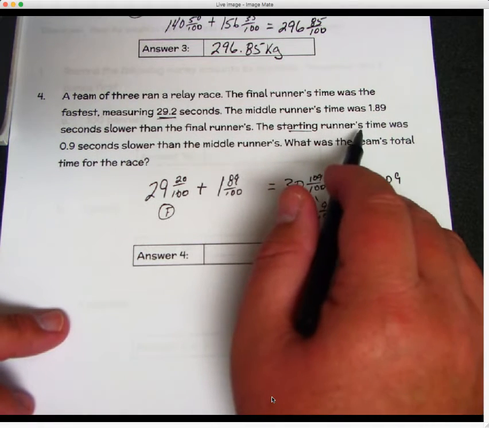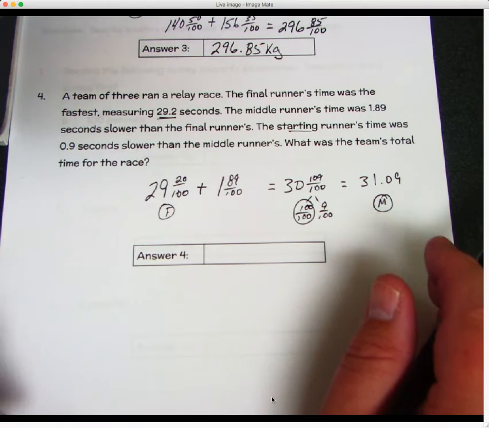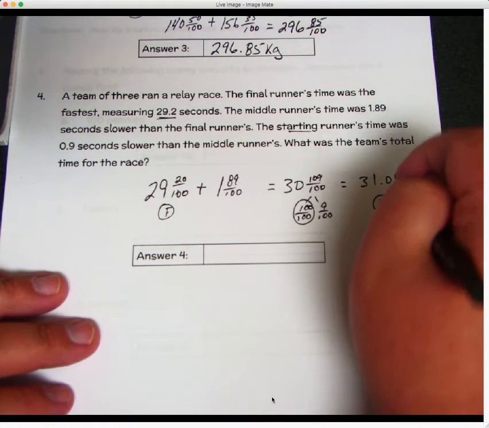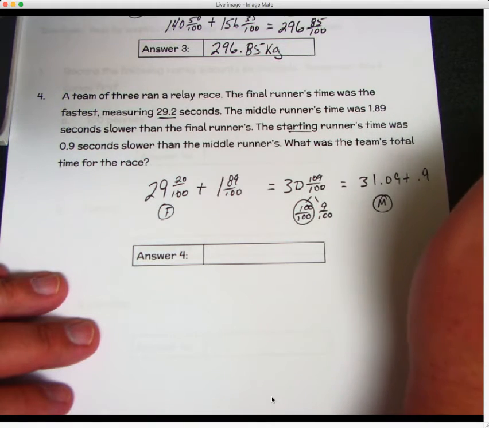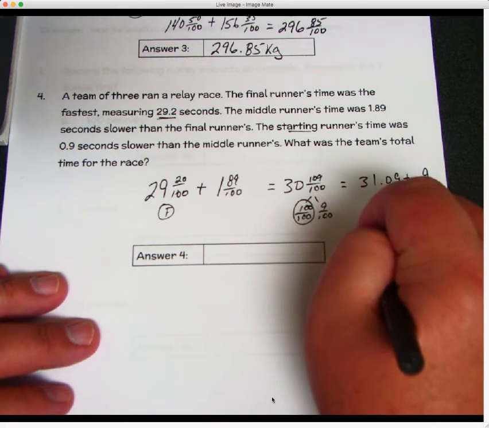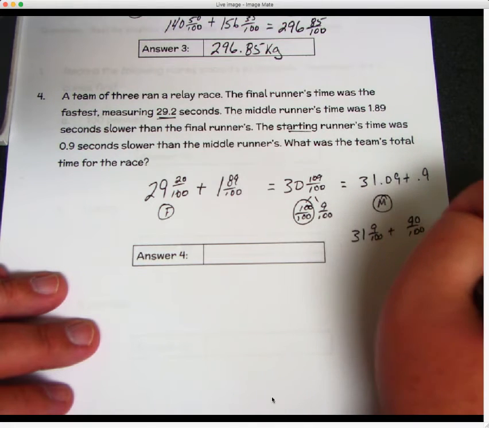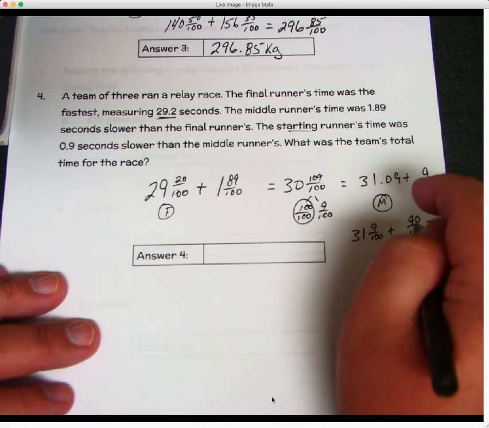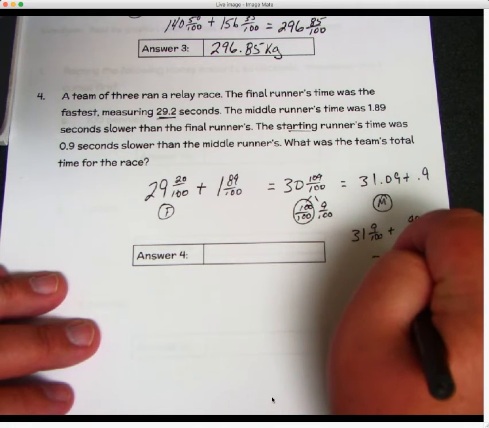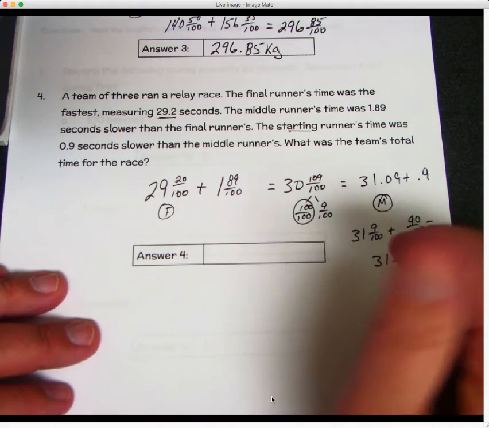The starting runner's time was 9/10 of a second slower than the middle runner's. So we're going to take this middle runner's score, 31.09. We're going to add 9/10 to it. 31 and 9 hundredths plus 9/10. It's going to be 90 hundredths. So add this amount. It's going to be 31 and 99 hundredths. Okay.